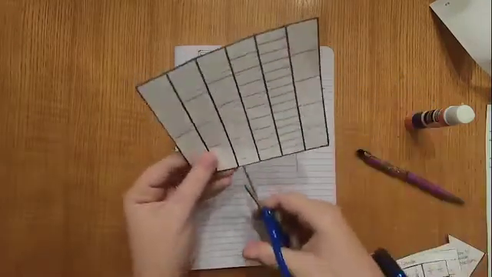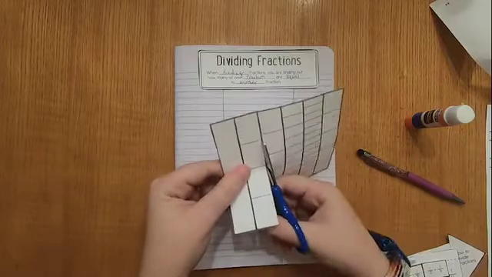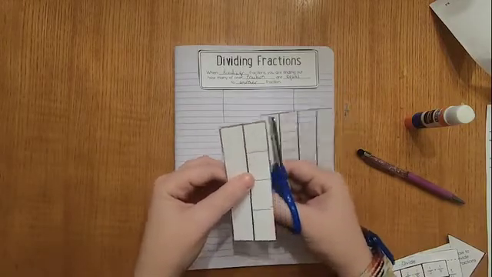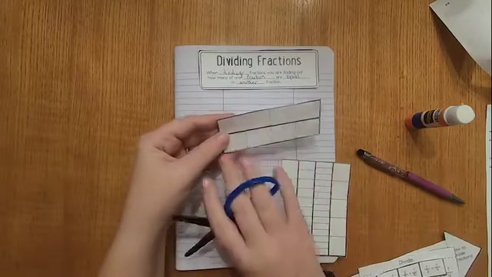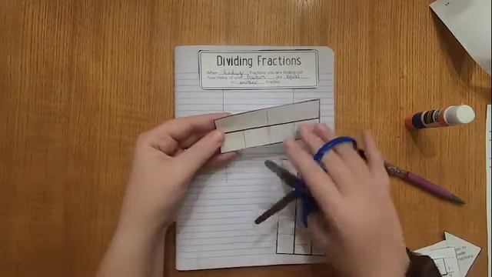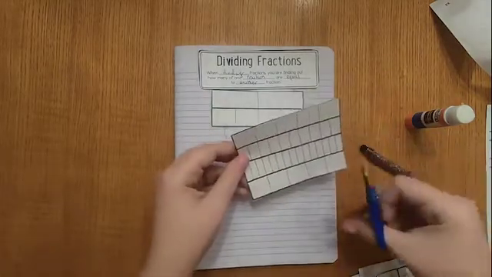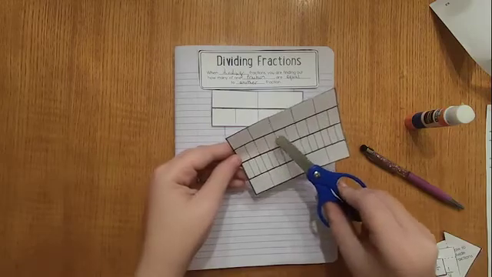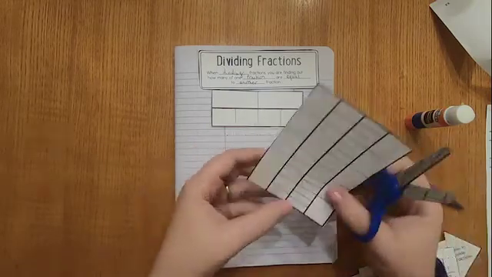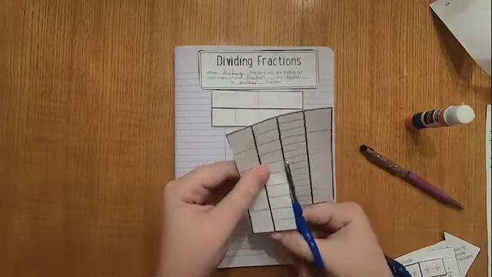So I'm going to cut straight down the middle for this piece. Now I have my 2 halves with my 4 fourths. Now I'm going to cut the fifths and the tenths. Cut that on the black line.